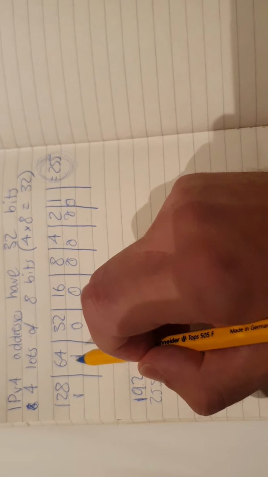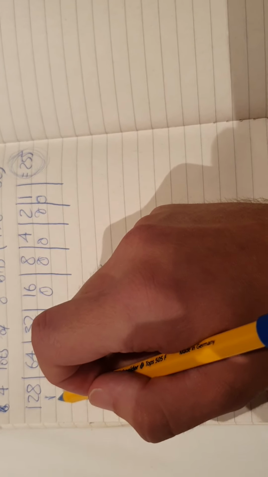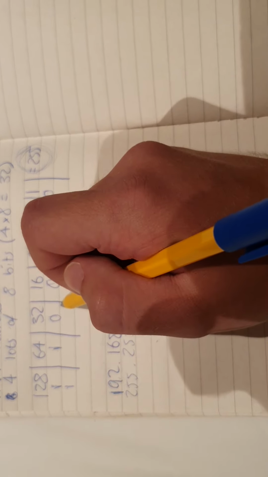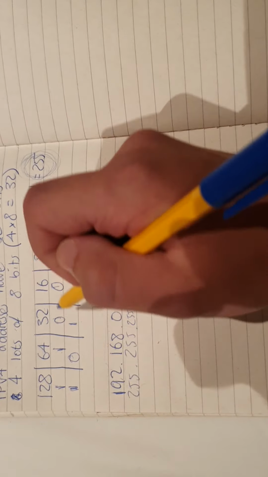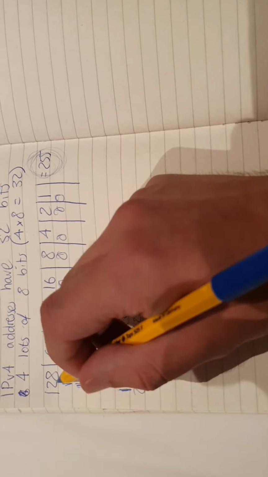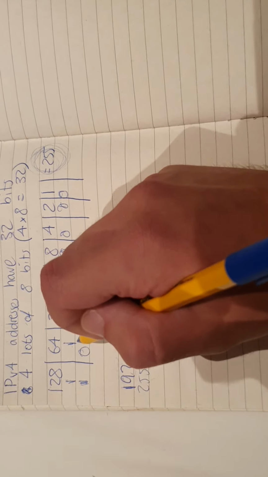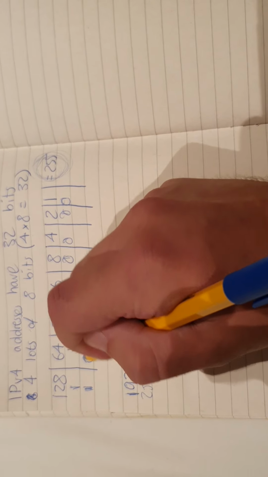That's what that equals. And then to do 168, 128 plus 64 would be 192 as we established before, so that's too high. We're trying to get to 168, so that's got to be a 0.